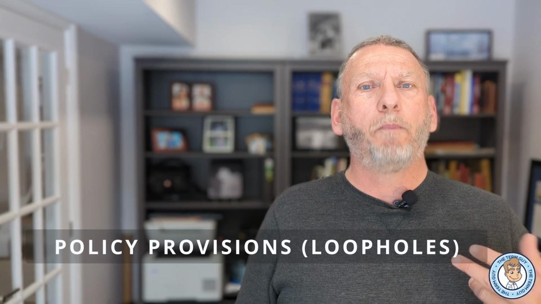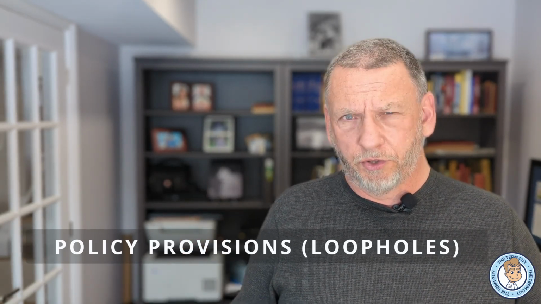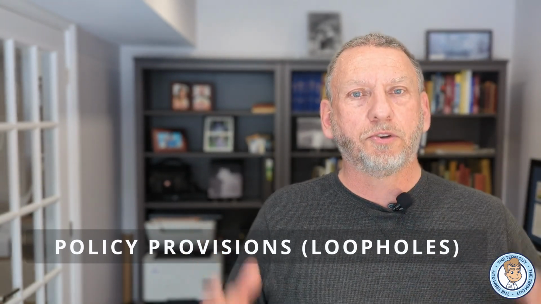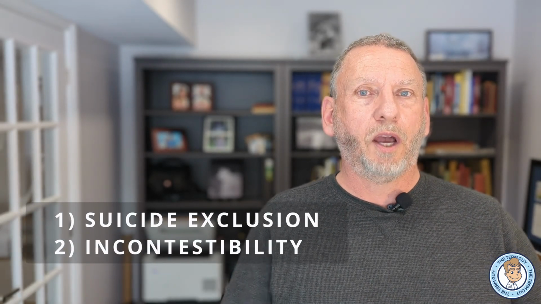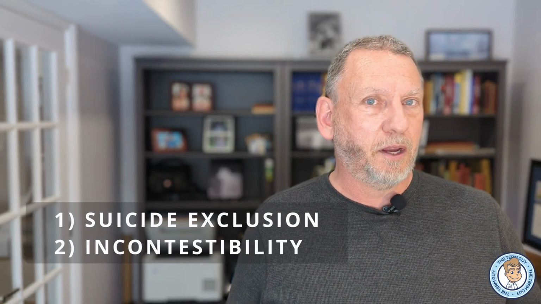The last two policy provisions, they're not options. They're in every single life insurance policy, but it's important that you're aware of them. These are the loopholes insurance companies can use to not pay your death benefit. So you pass away, you've got $1 million of term life insurance. They're going to write the check for $1 million and say, here's your $1 million, except for two things. The first provision is called the suicide exclusion clause, and it says if you die by suicide in the first 2 years, they're not going to pay the coverage.